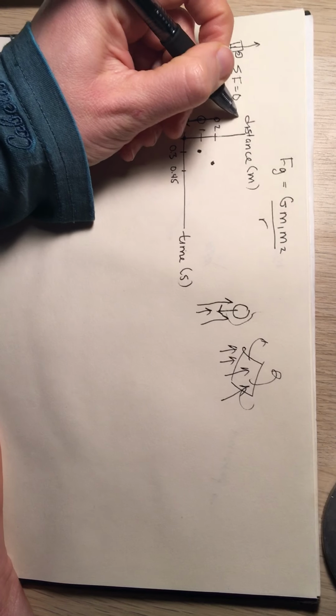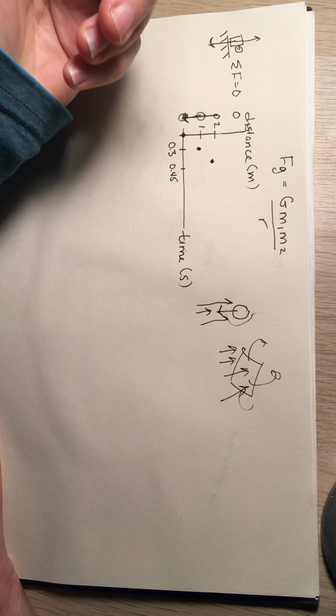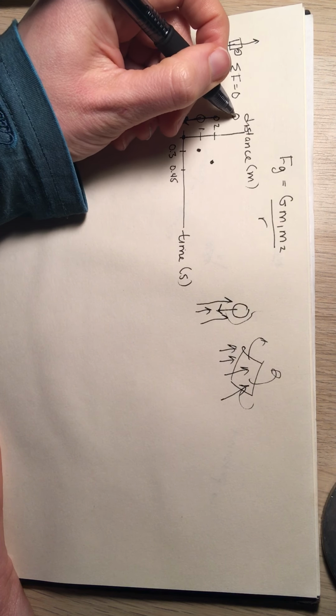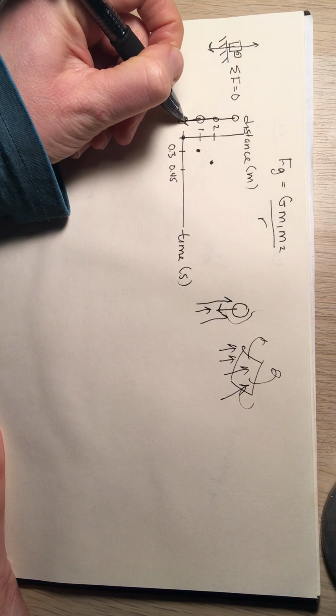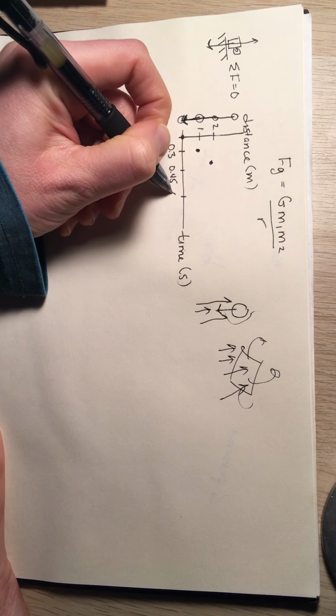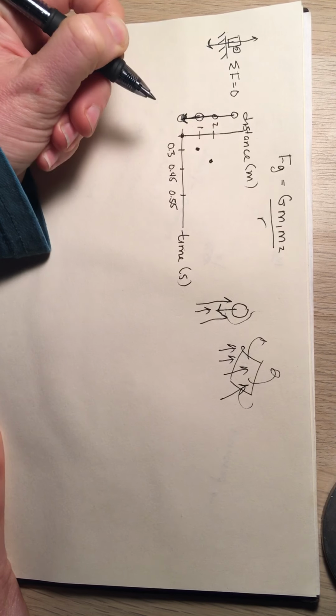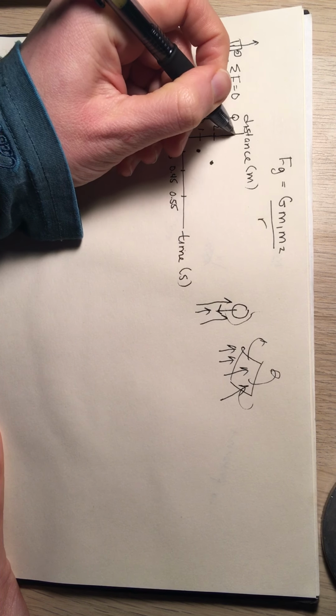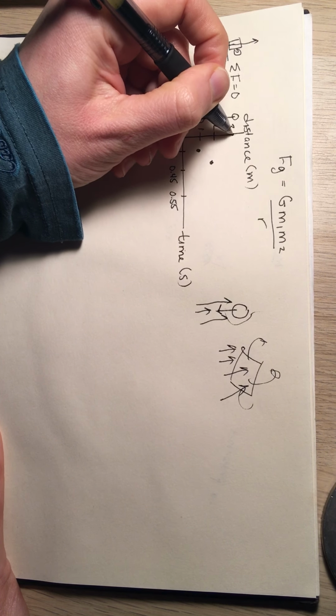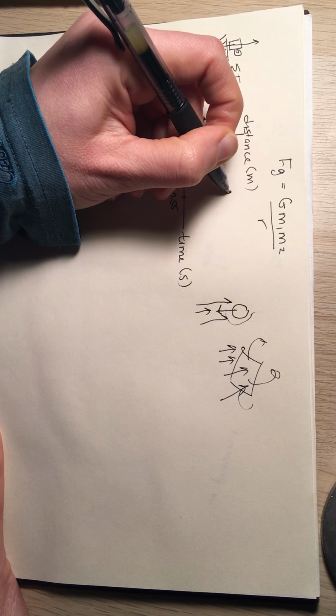All right, let's do one more. 3. Okay, start the stopwatch. When I drop it, it falls. Check the time. It's going to be about 0.55 seconds. Okay, 3. Draw that last data point.